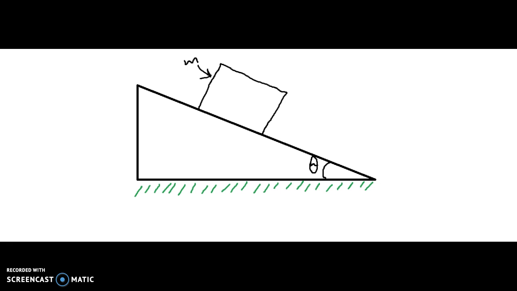And I prepared for the class. I drew out the given situation: this is an inclined plane resting on the ground, and we have an object over here with a mass designated with the letter M. The angle of the inclined plane is theta. So what forces are acting on the object M?